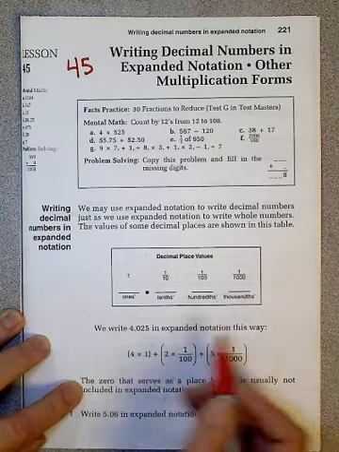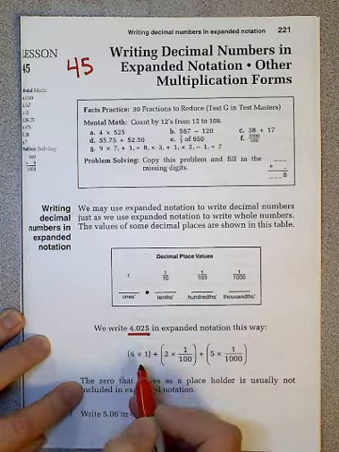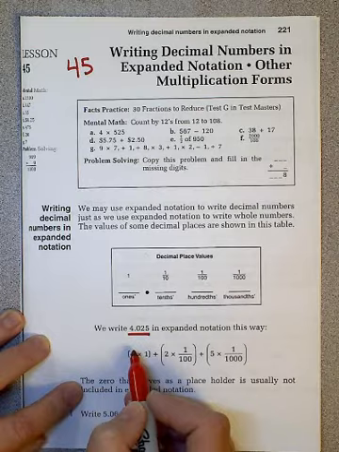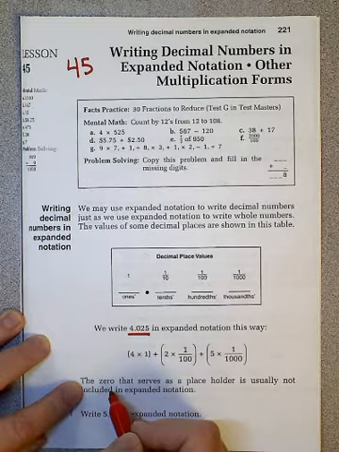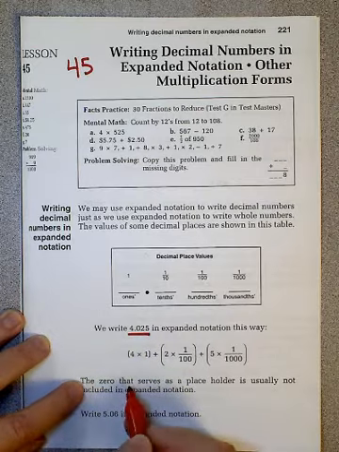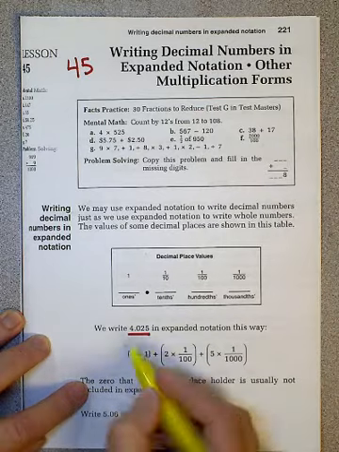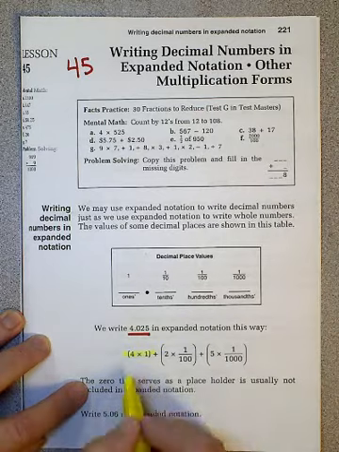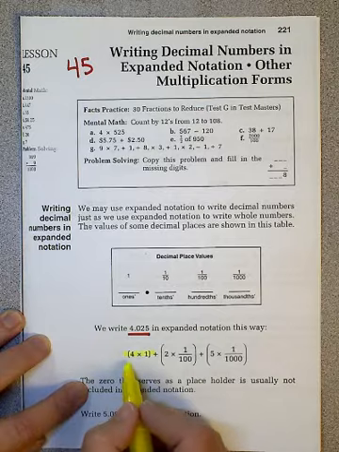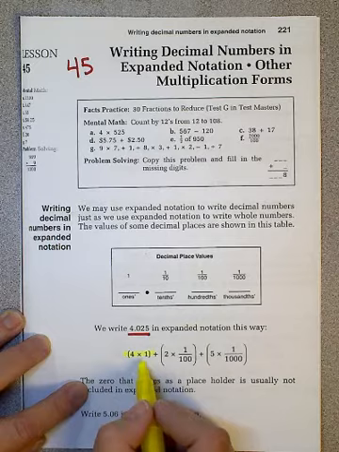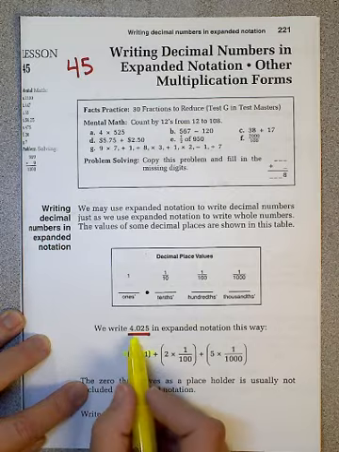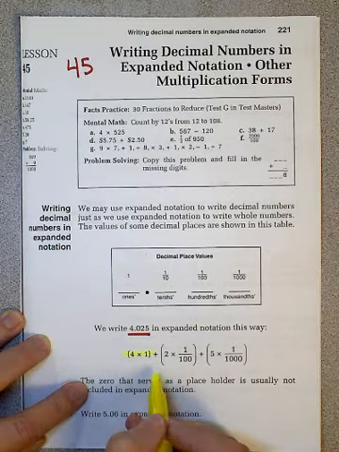So if we're given a number like 4 and 25 thousandths, we would use expanded notation in this way. We would write in parentheses 4 times 1. In other words, our number in that place value times the value of that place value. 4 times 1. Since we have no tenths, we do not need to write it in our expanded notation form.